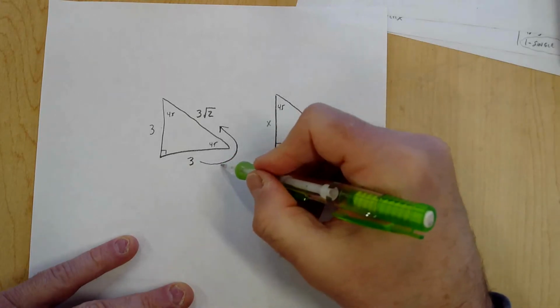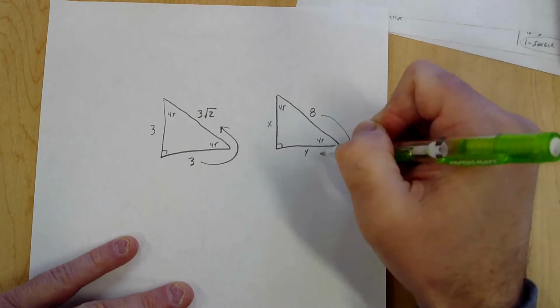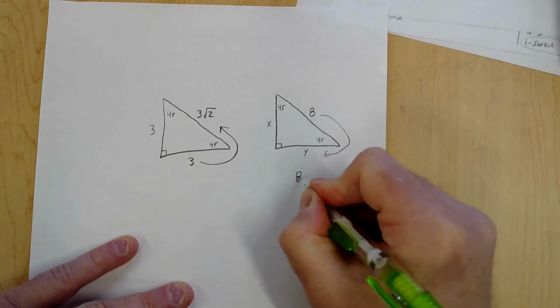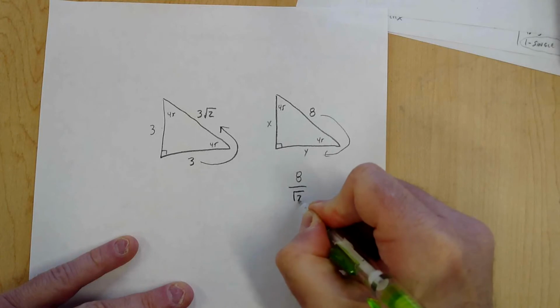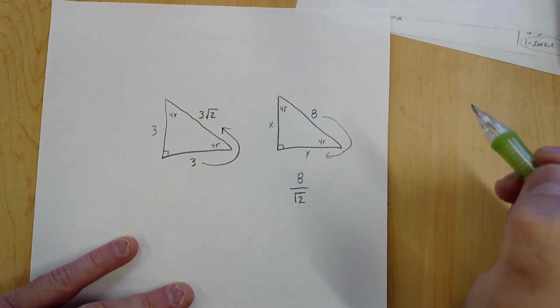Well, if going from a leg to the hypotenuse is multiplied by square root of 2, how do we go to a smaller side? How do we go backwards? That's right. It's divide by square root of 2. So both of these guys would be 8 divided by square root of 2.